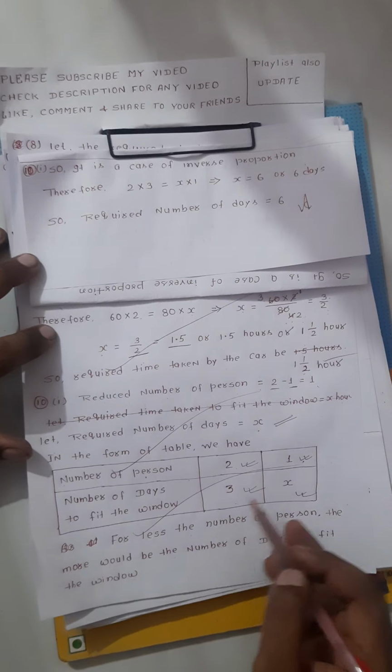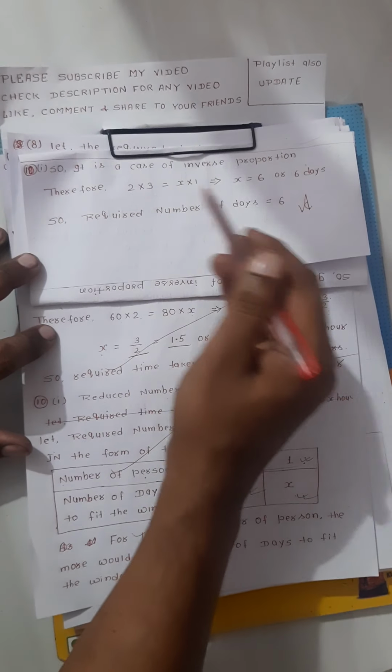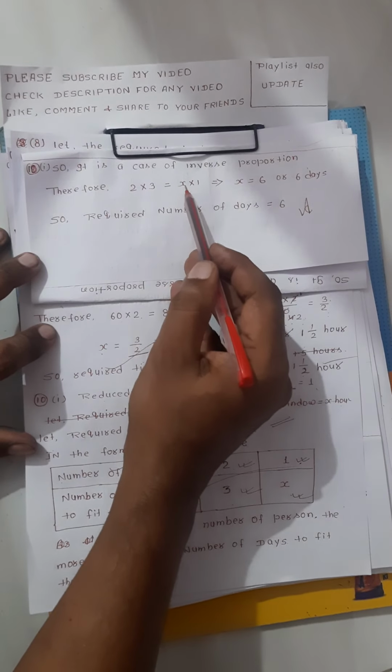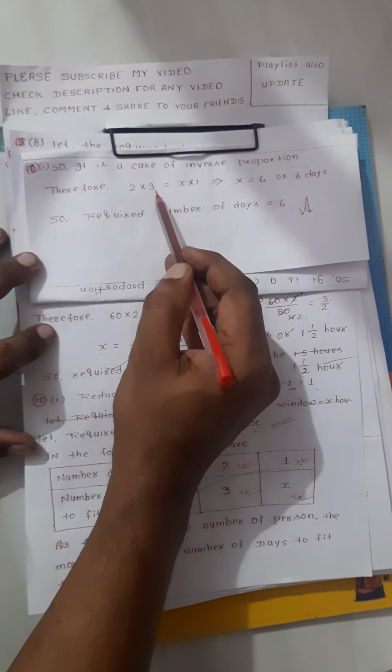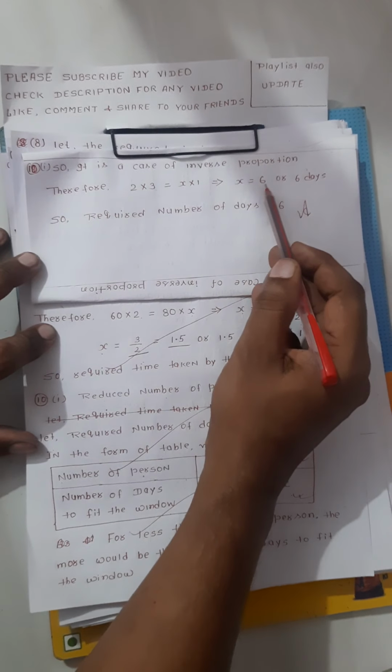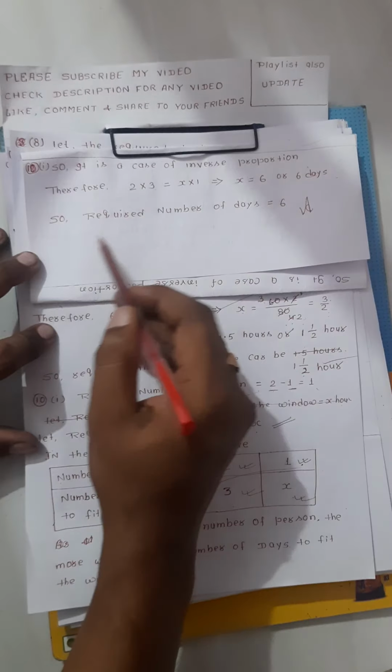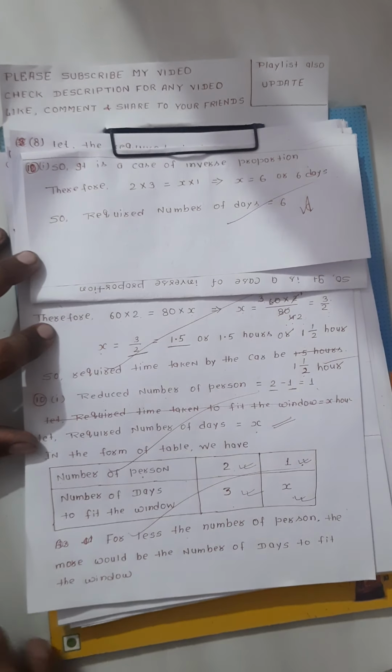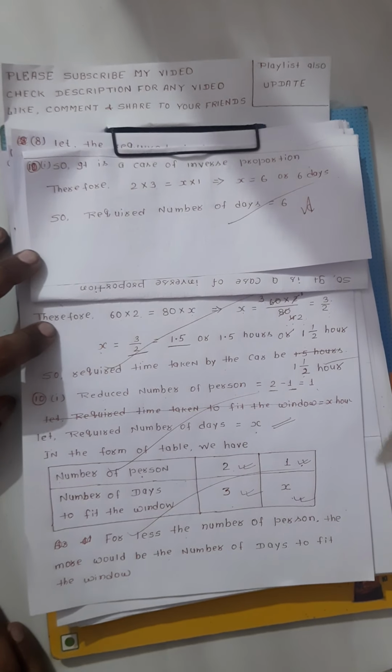Therefore 2 into 3 is equal to 1 into x. So x into 1 is equal to x, and 2 into 3 is equal to 6. So x equals 6, or 6 days. So the required number of days is 6. Okay, question number 1 is complete. What is question number 2?